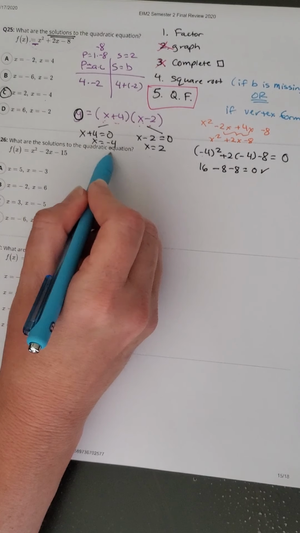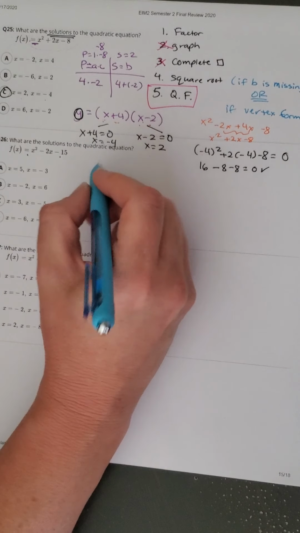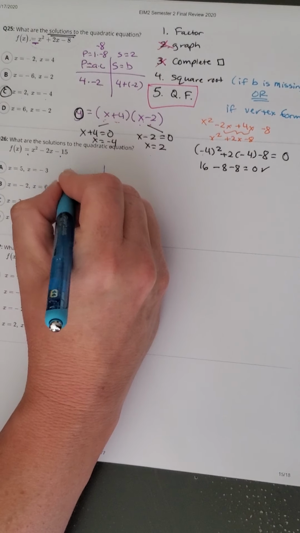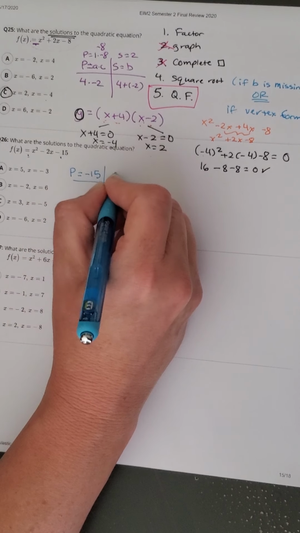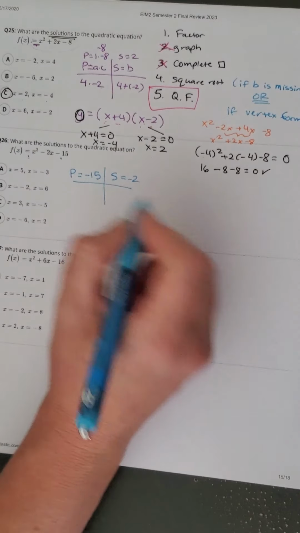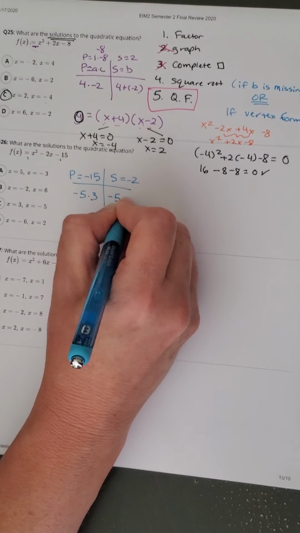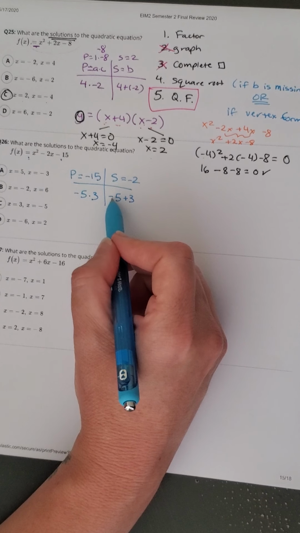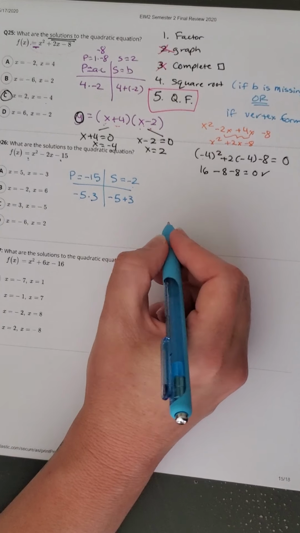What are the solutions to this one? Again, a is 1, and it does seem easily factorable, so I'm going to solve by factoring. I need something that multiplies to a times c, which is -15, and adds to b, which is -2. Those two numbers are -5 and 3, because -5 plus 3 is -2, and -5 times 3 is -15.